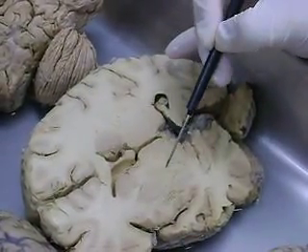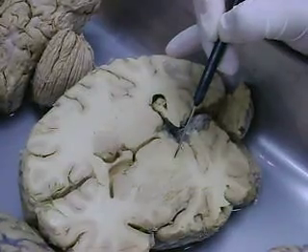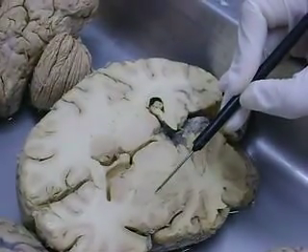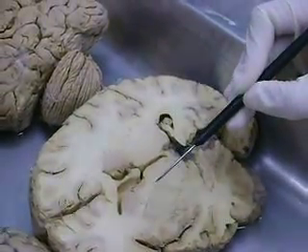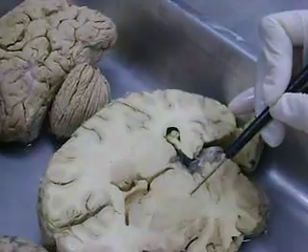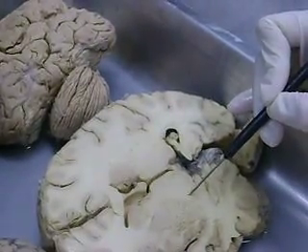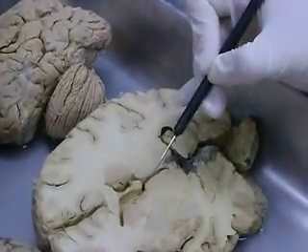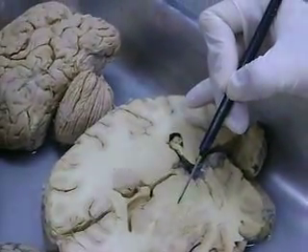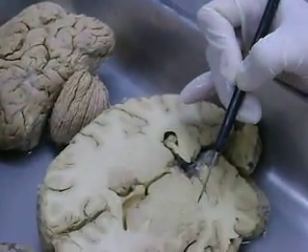Our lateral surface of the thalamus is separated from this nucleus. What is this nucleus? That's the lentiform nucleus, by means of intervening which part of the internal capsule? Posterior limb of the internal capsule. So the lateral surface is related to the internal capsule and the lentiform nucleus.